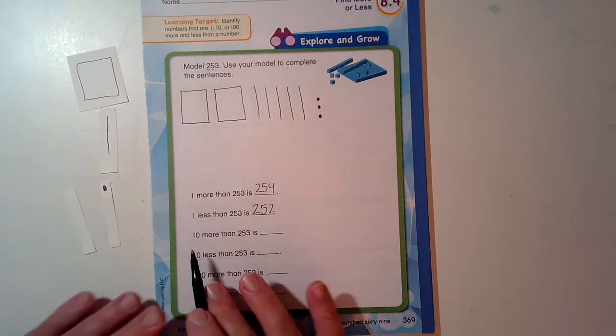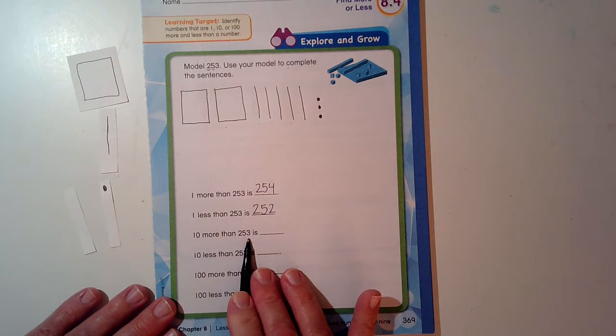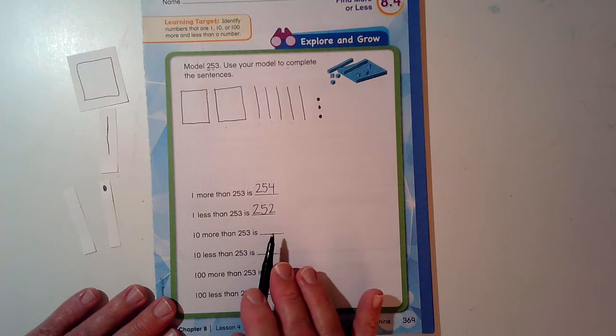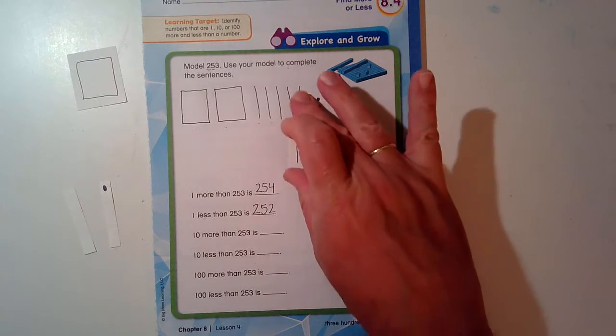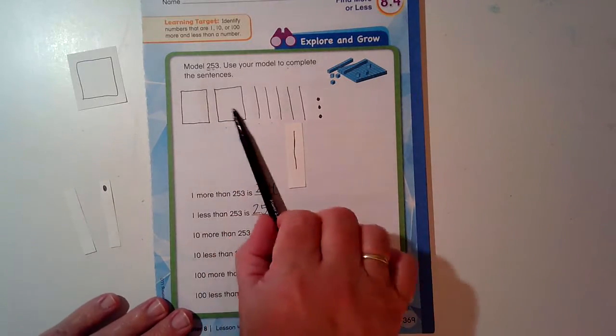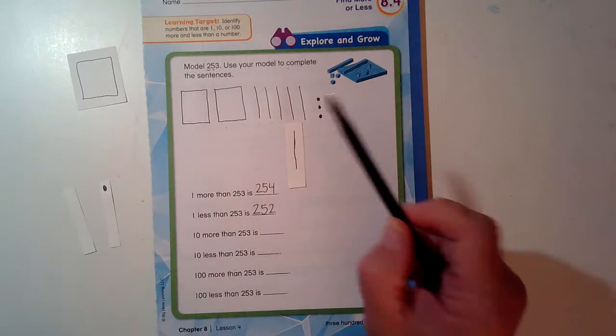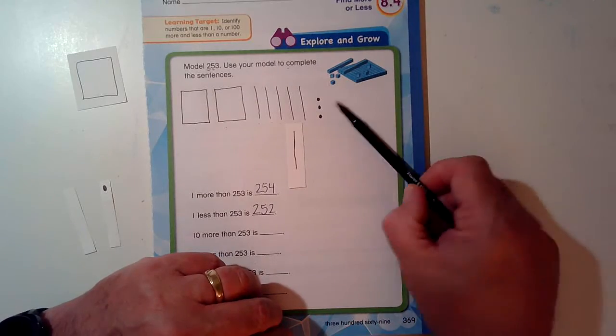Okay, so I'm going to take this out of here. 10 more than 253 is something. Now, I showed you these before. This is what I want to do. I'm going to put 10 more. This is a line. It represents 10. Did my hundreds stay the same? Yes. Did my ones stay the same?